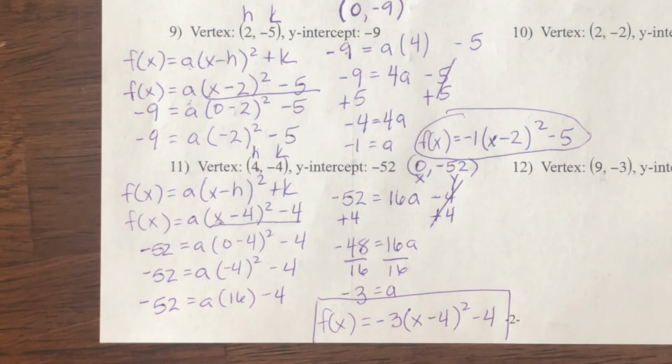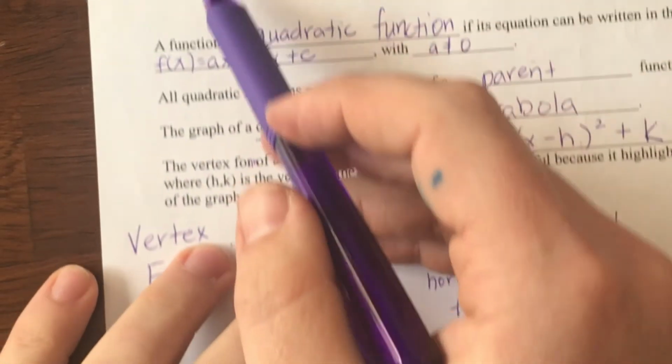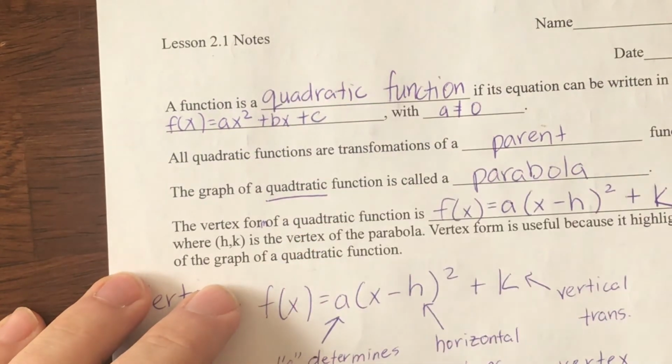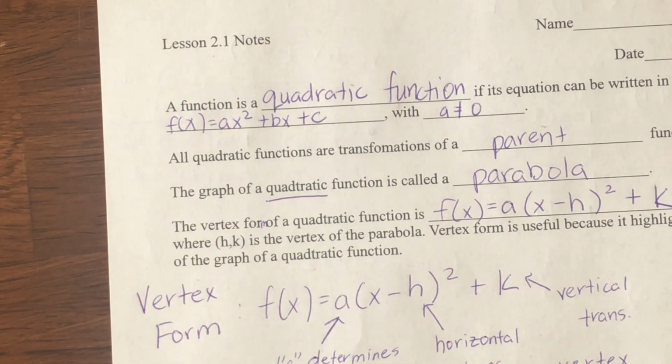So, paper people, you can go ahead and pass out lesson 2.1 homework. Go ahead and pass that out. And then again, you're holding all that until I get back on Monday.